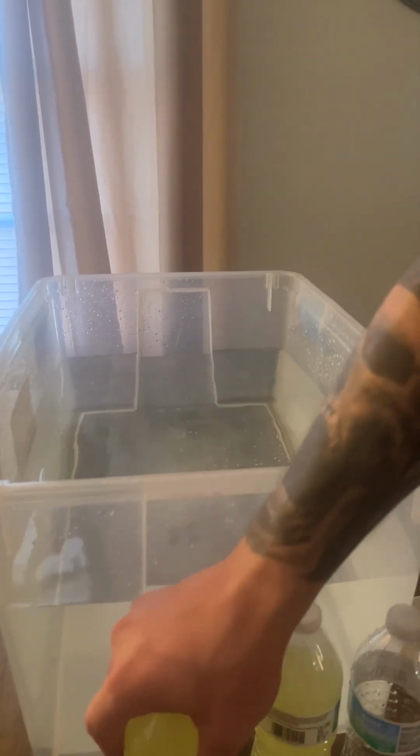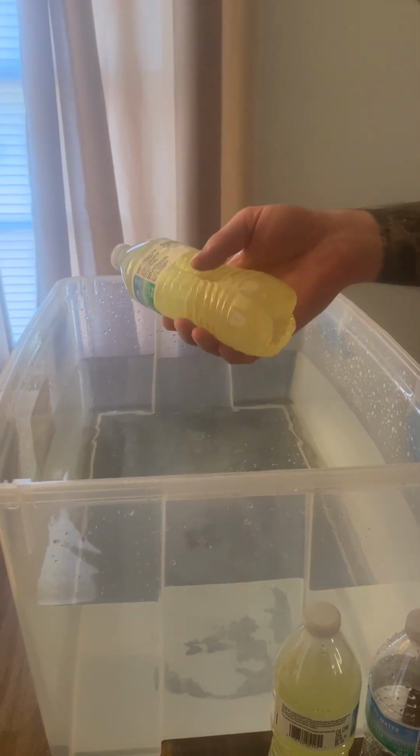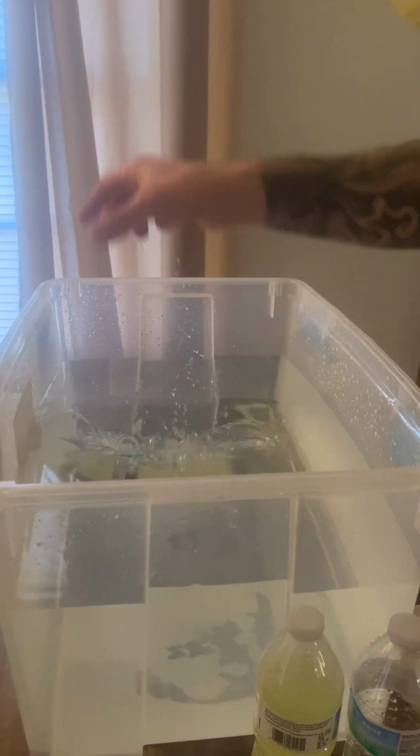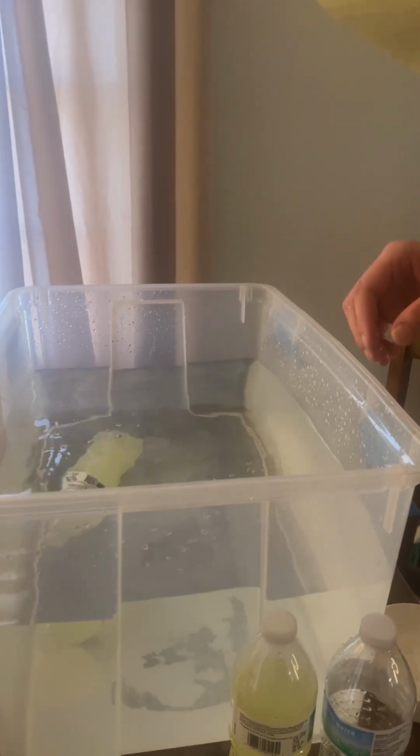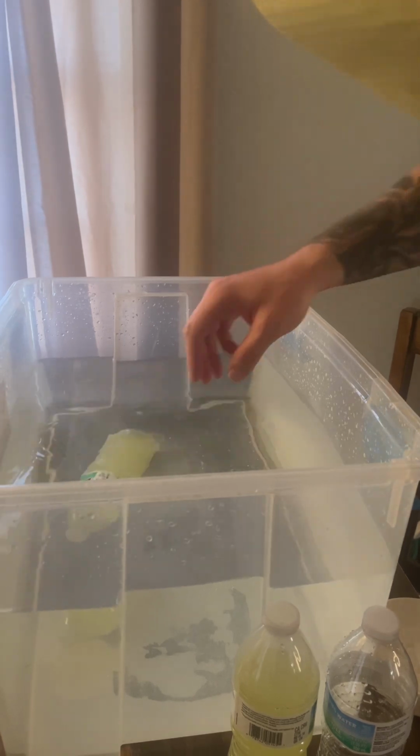If we use an object that has more weight to it, this is lemonade, by the way, we'll see that it sinks to the bottom because the buoyancy force is less than the weight of the object.